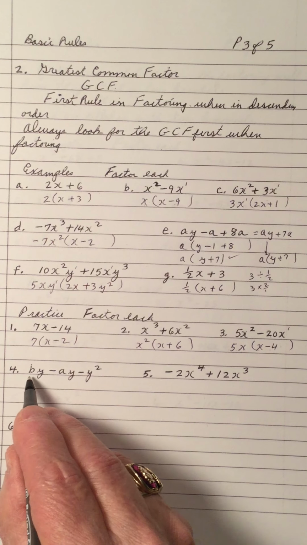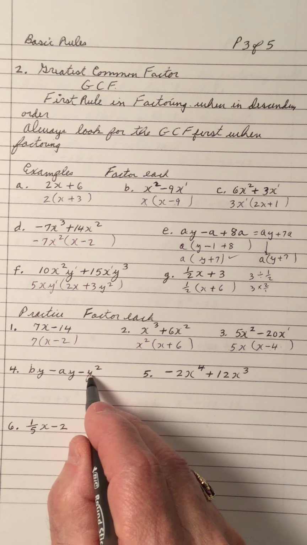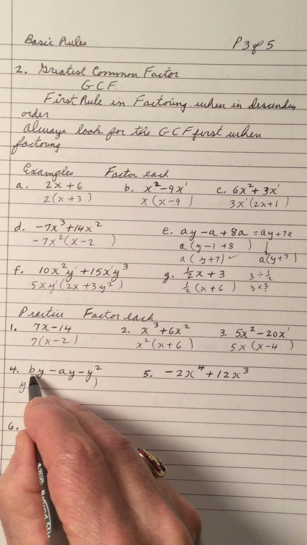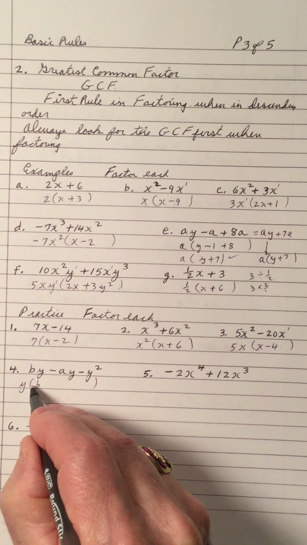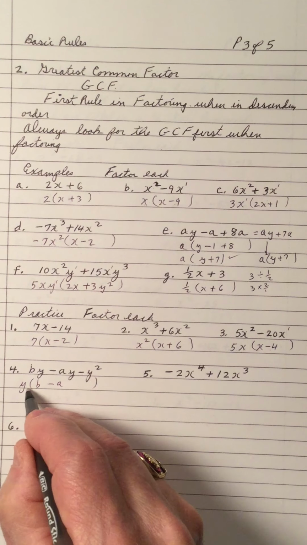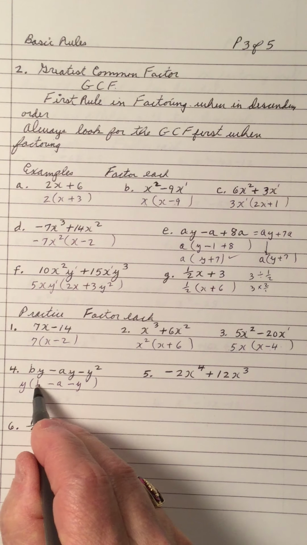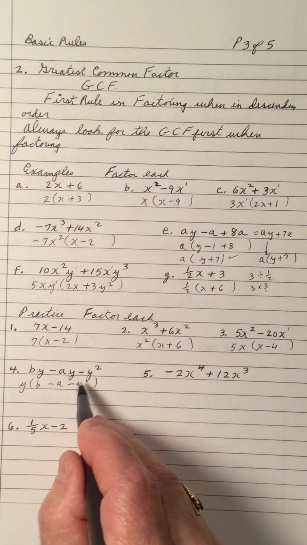Number 4, we have no numbers common, and we have a y in each term. So I'll take a y out. That's the GCF. by divided by y, you get a b. ay divided by y, you get a negative a. And a negative y squared divided by y is negative y. Multiply back. Y times b, perfect. Y times negative a, perfect. Y times negative y, perfect.